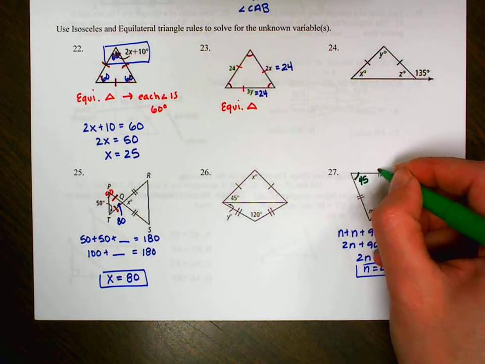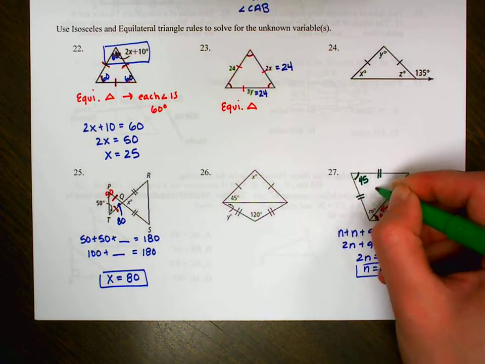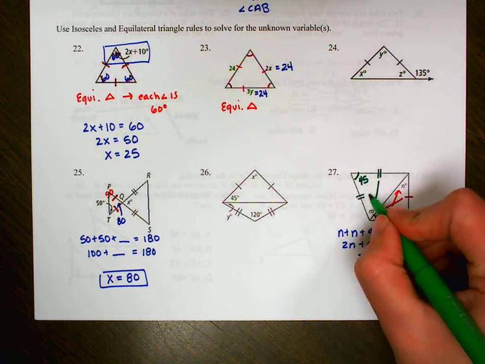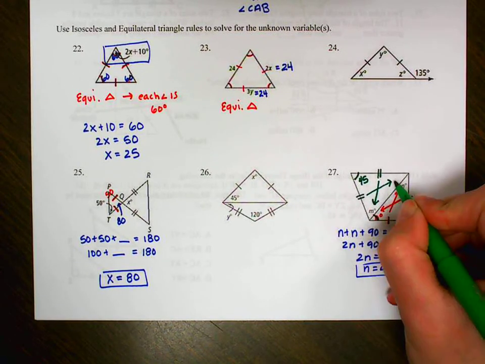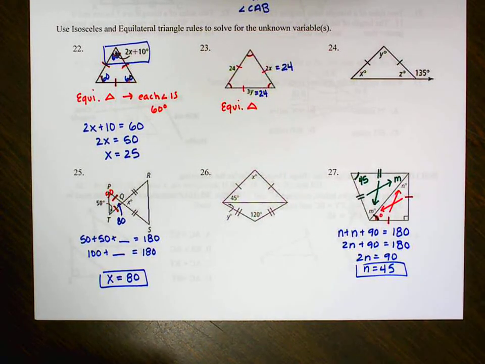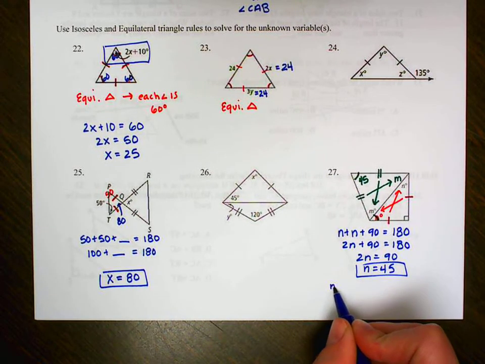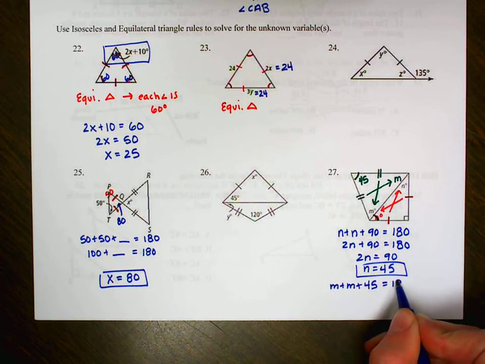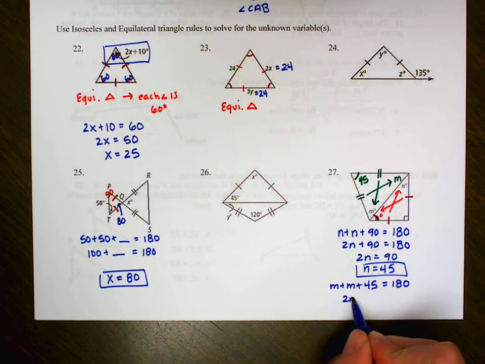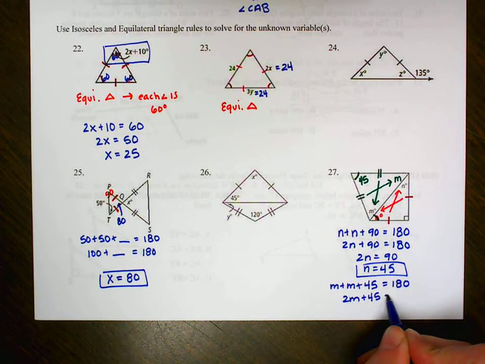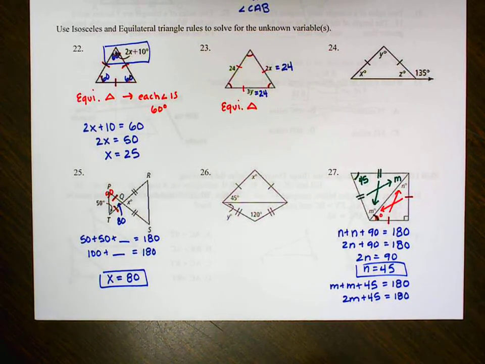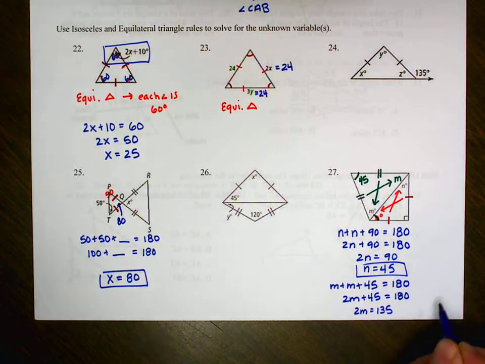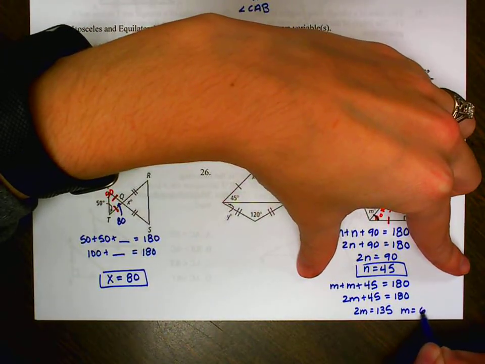Also, if this is an isosceles triangle, then this angle has to be the same as this angle. So if this is m, this is also m. So now I can say that m plus m plus 45 equals 180. I subtract 45 on both sides, and then I divide by 2. I get m is 67.5.